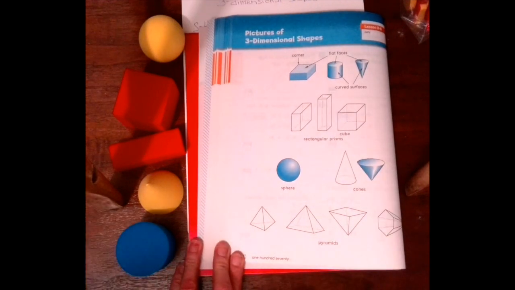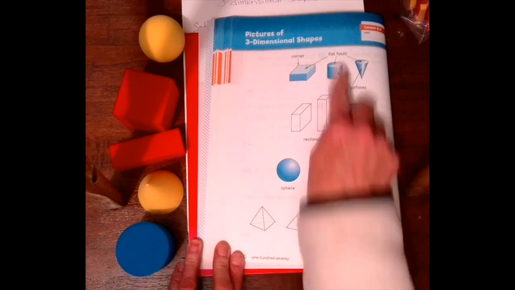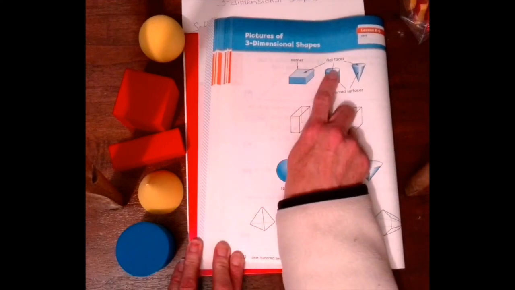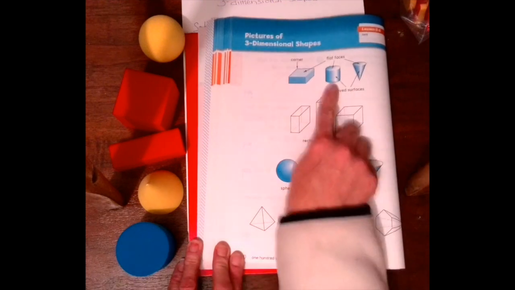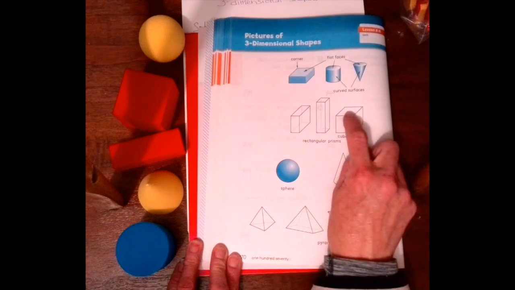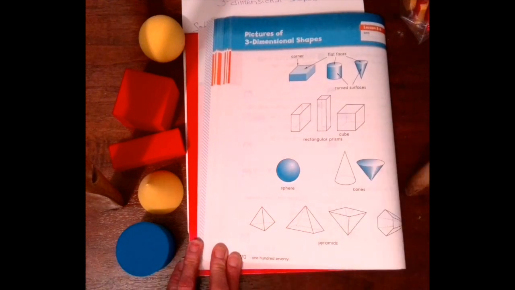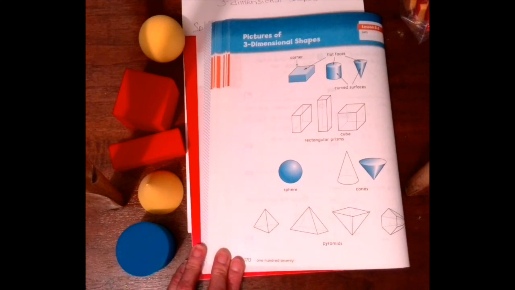So these are your shapes. It's telling you the corners there, which is also called the vertex. The flat spaces are up here. The curved surfaces are here. Same thing with the cube. So you've got the face, the edges, and the vertex of the shapes. You can use this as a reference.